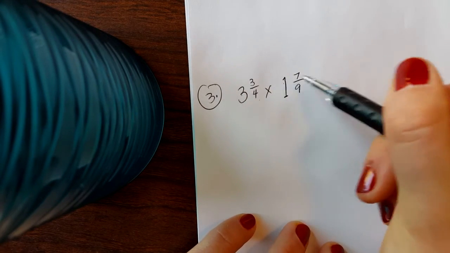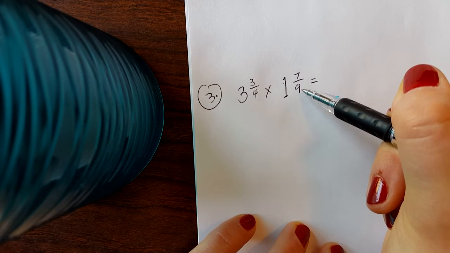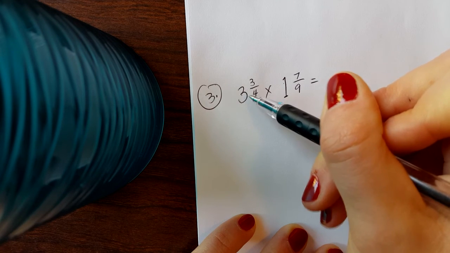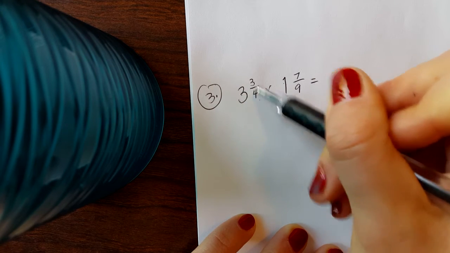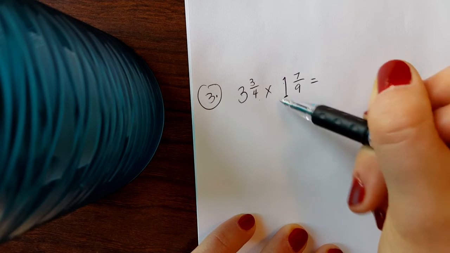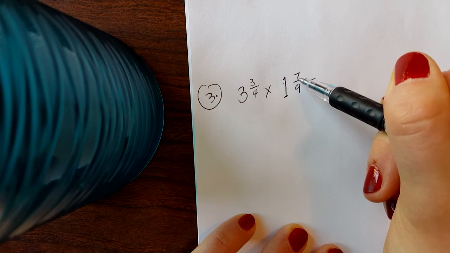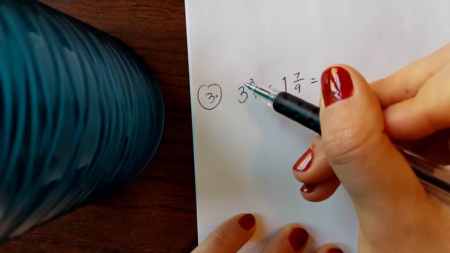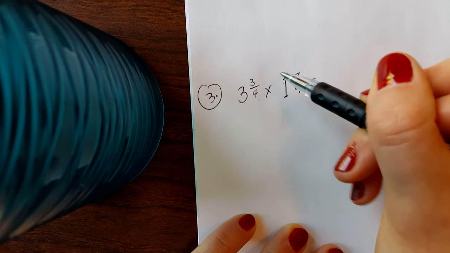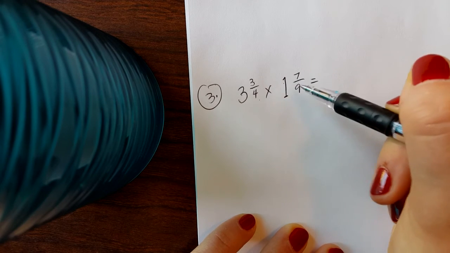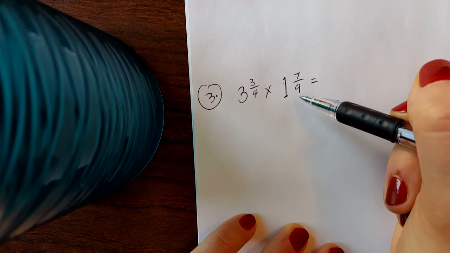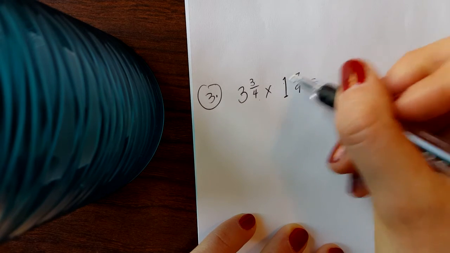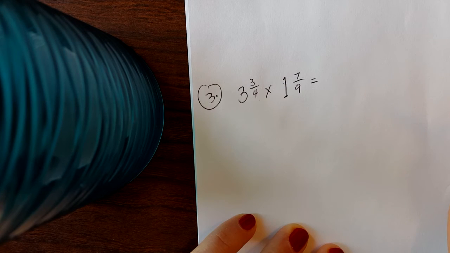3 3/4 times 1 7/9. Well, this is a little more than 3. This is a little more than 1. So I would expect an answer around 6, but bigger than that because this is bigger than 3 and this is close to 2. So 6 or 7, I'm guessing.